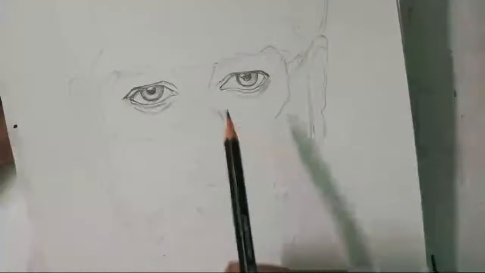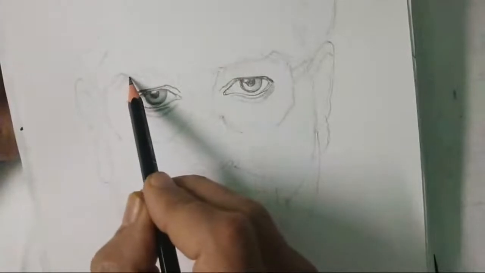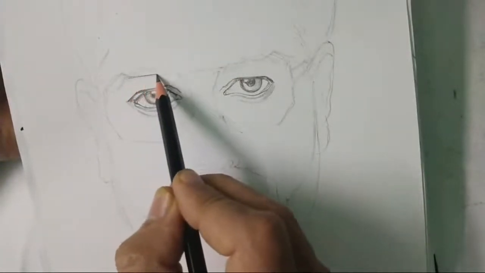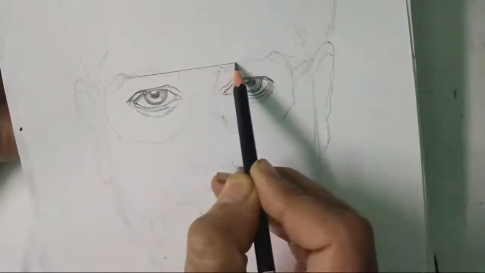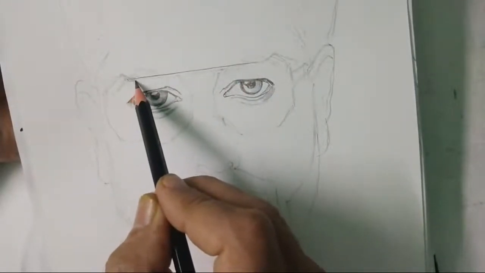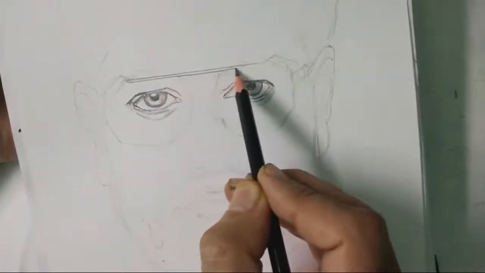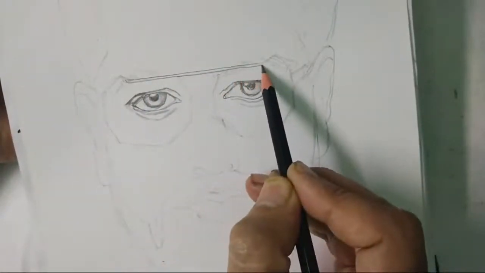Now the main part of any portrait is the eye. In this case there is a goggle which I have to make. So first let's make the outline of this, and it is a unique shape of the goggle, the pop singer.